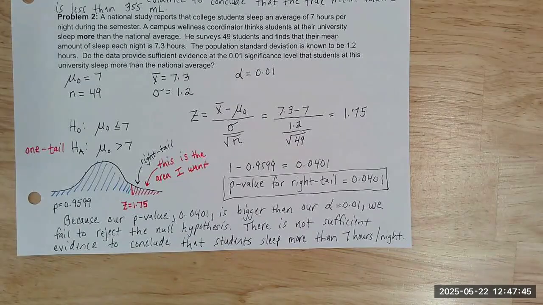So we found all of our info. Use that to go get the z-score. You should always draw yourself a picture to try and figure out what part of the graph is shaded and what part you want. In this case, we were getting all of this from the table, but what we actually wanted was the other tail. We wanted the more than part. So that's why we had to do the 1 minus what value we got from the z table. So that popped out the p-value for the right tail.